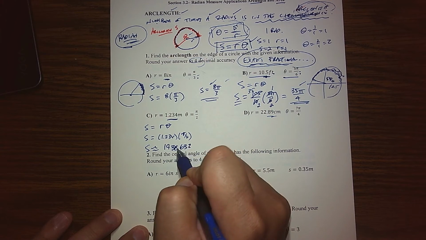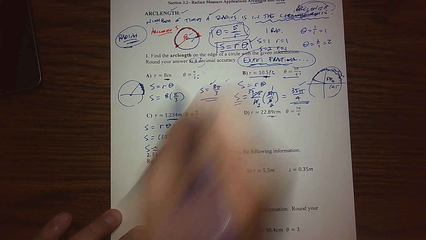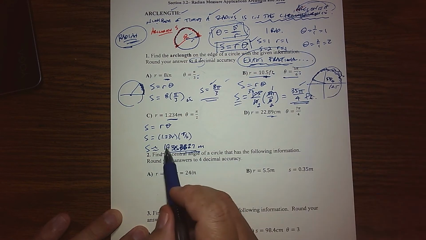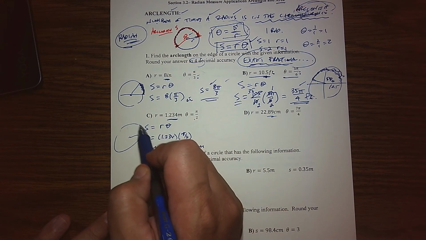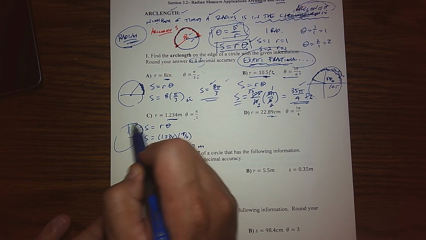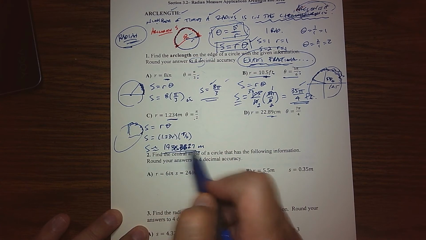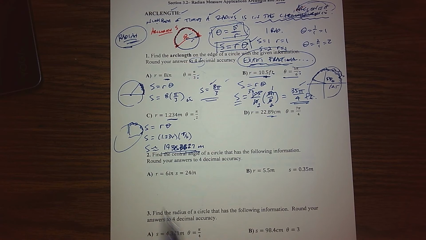So S is estimated to be 1.938636 and 27, and this would be in meters, right? By the way, I think this was inches, and this would be in feet. So again, picture-wise, we have a circle, right? We sweep out a 90-degree angle, right? The arc length along that is, I think I actually messed something up.